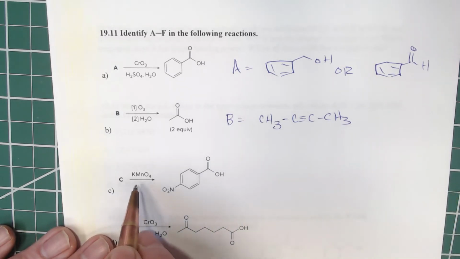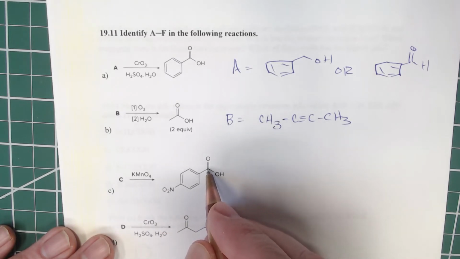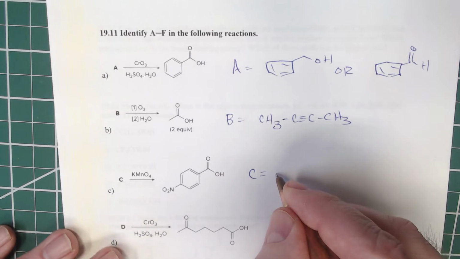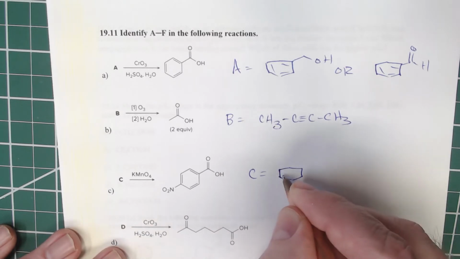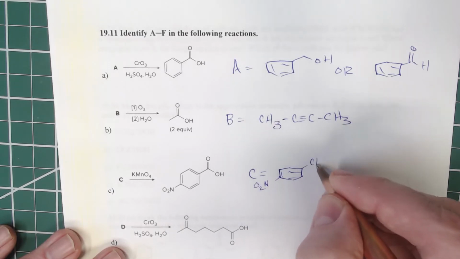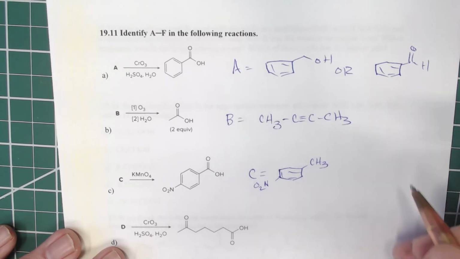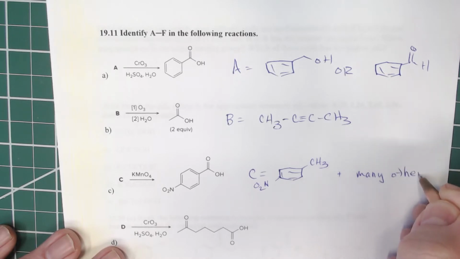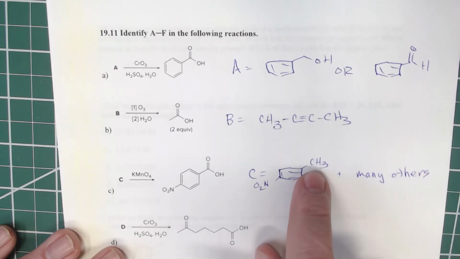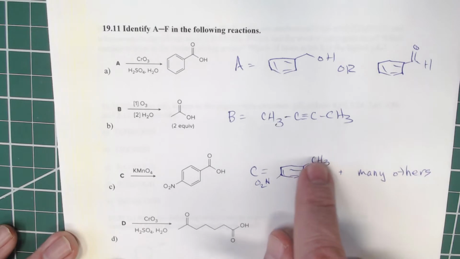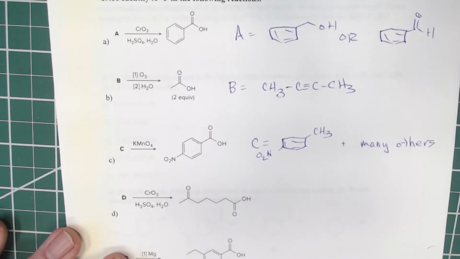All right, for this one, here we're using permanganate, and we just need something that has at least one hydrogen. So we need an alkyl group that has at least one hydrogen. So C could be this, NO2, and then here, as long as it has at least one hydrogen, it could be that. But I'm going to put plus many others. And by that, I mean if it's any alkyl group that has at least one hydrogen here, it will work. So this could be an ethyl, it could be an isopropyl, and like I said, there's many, many options that are available there.